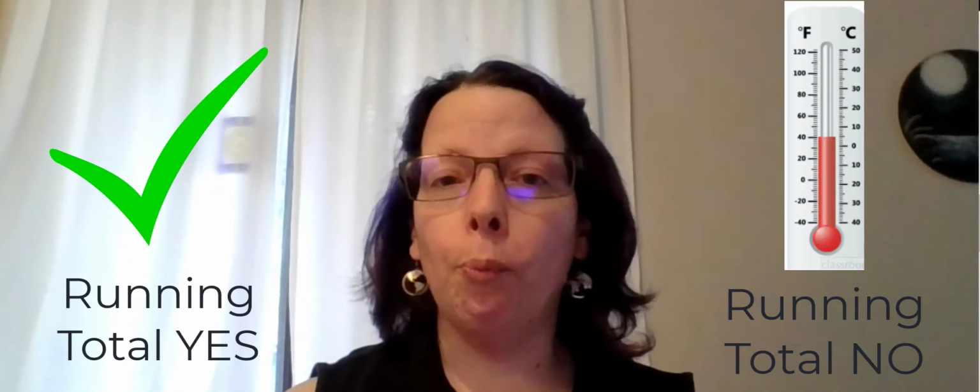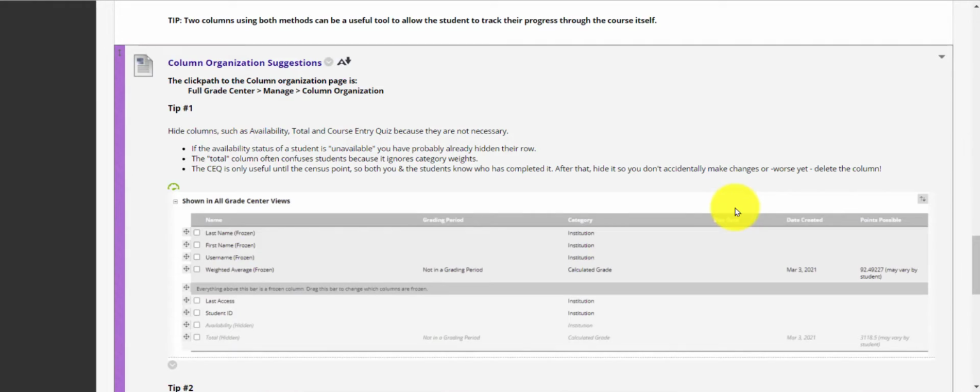One idea is to have both in your gradebook at the same time. A weighted column average that shows only what has been completed, and a weighted column average that shows the progress through the course. It's up to you. On the back end, there are things that you can do to make your life in the column organization page a little bit easier. This will actually make your life easier on the gradebook as well.